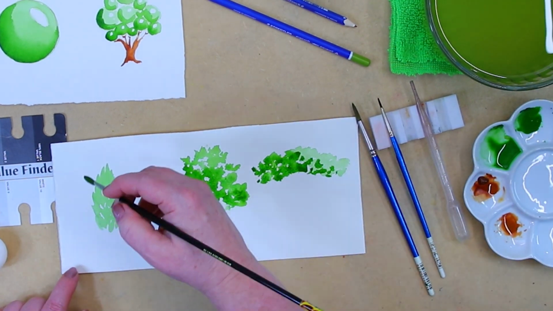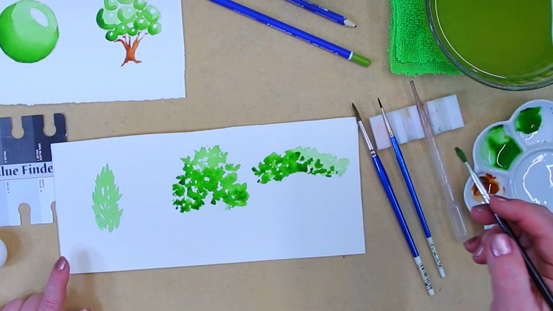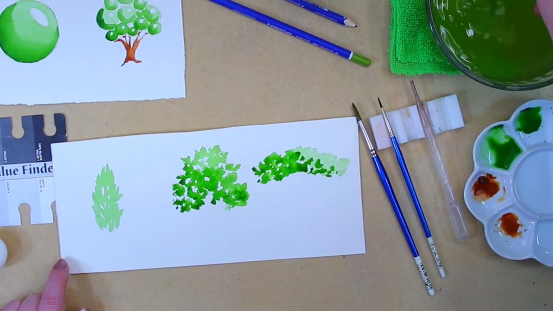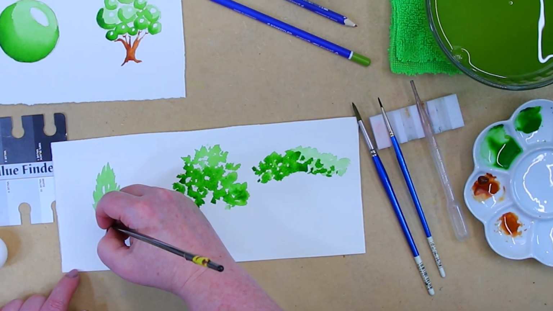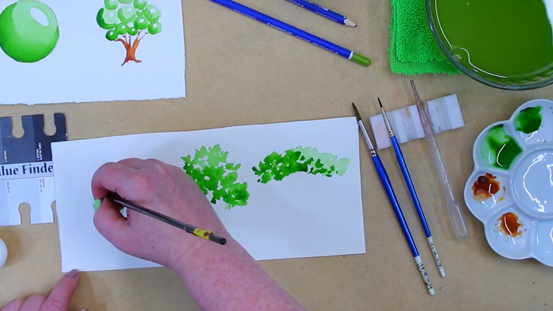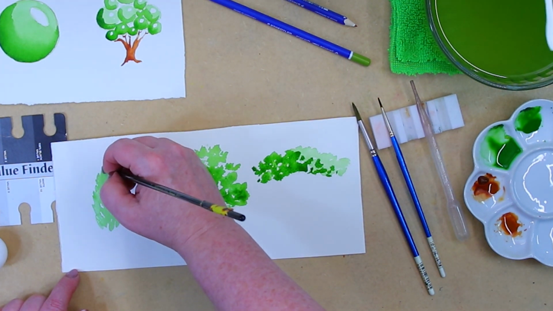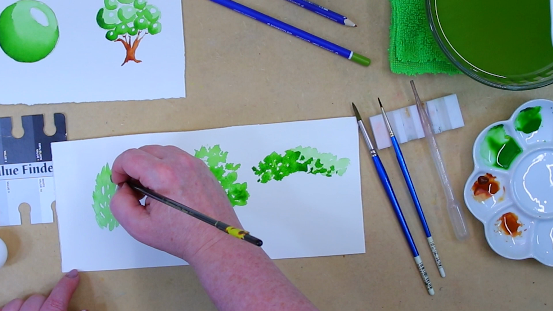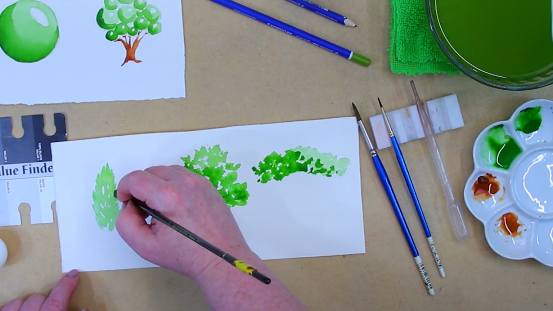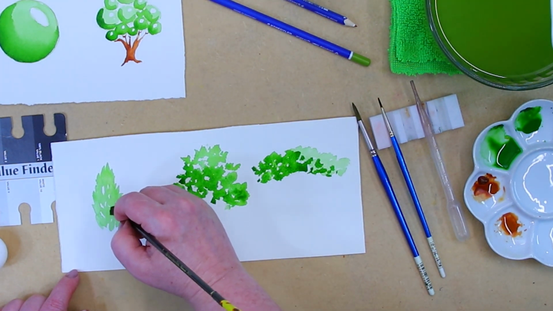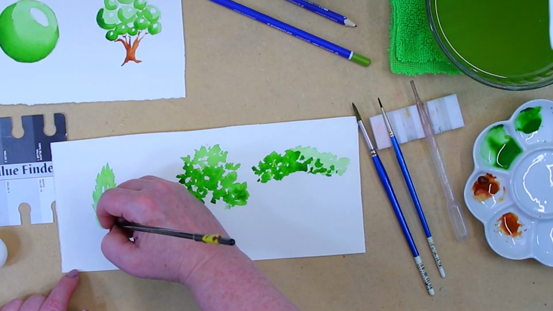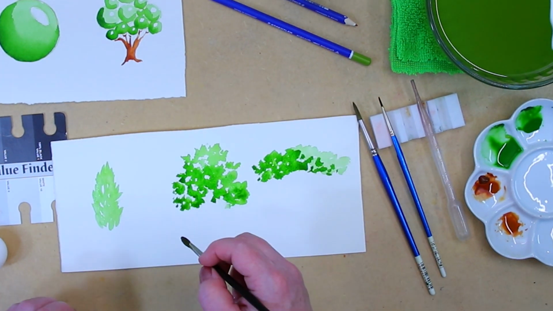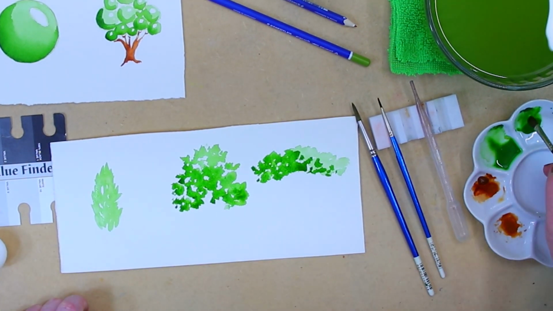Now we'll move back to our third tree. Now this one is already dry. So what I'm going to do is just wet the areas that were already painted, because when I have wetness on my subject and I touch the paint, it travels a little farther.